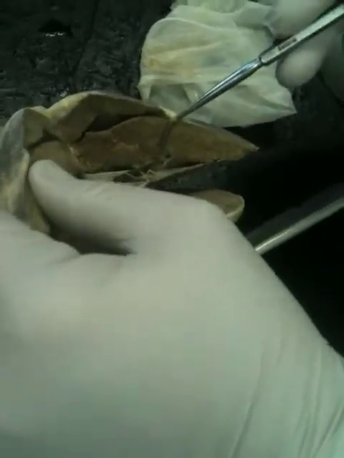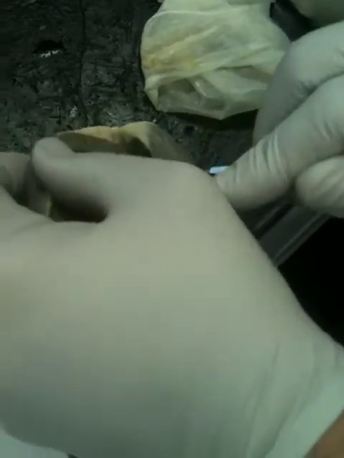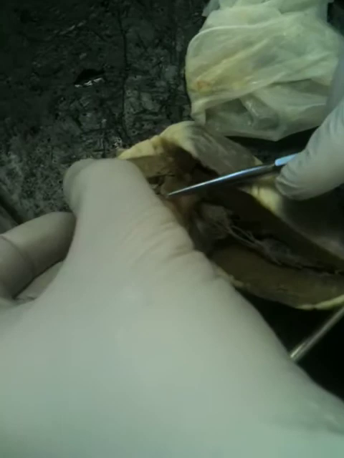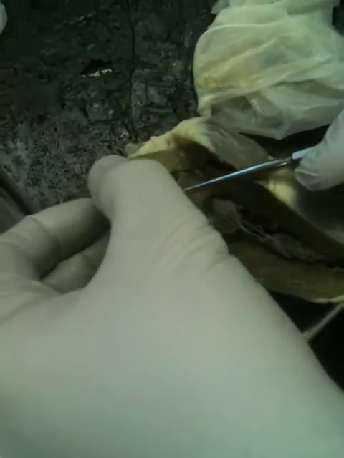What else is there to ask you? What valve is this one? Let me prop this open. Right down in there, there's another valve. See the edge of it right there? What valve is that? Tricuspid valve. Yes. Good.